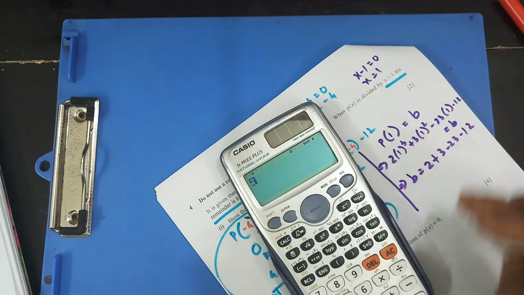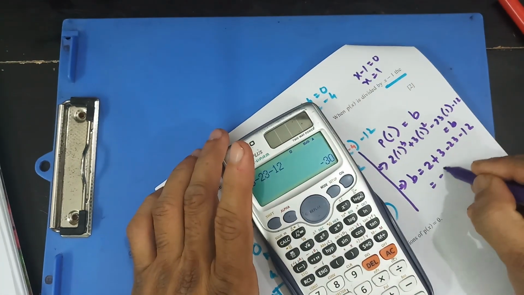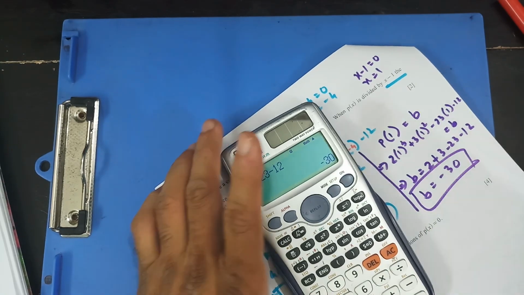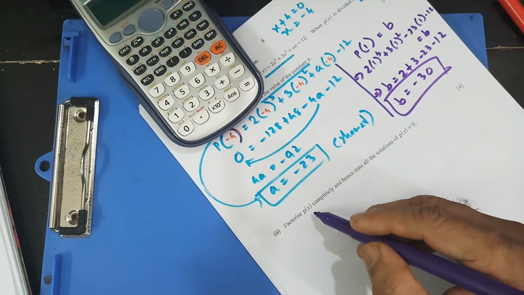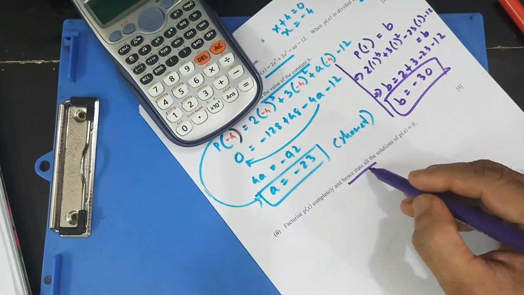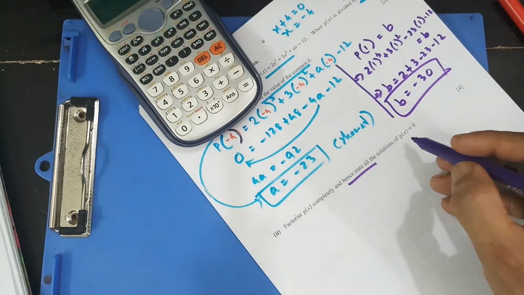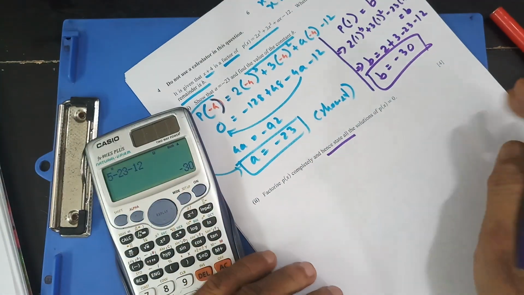So it's going to be 5 minus 23 minus 12. I got negative 30. b equals negative 30. So that's done. Okay, factorize p of x completely, and hence find all the solutions of p of x. Okay, so I can do a vanishing method.